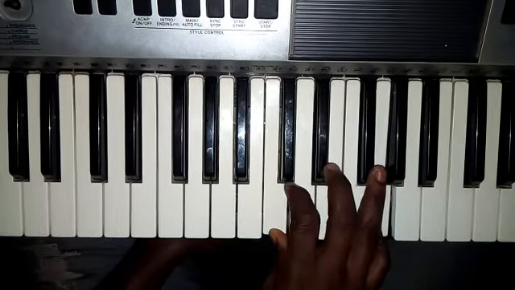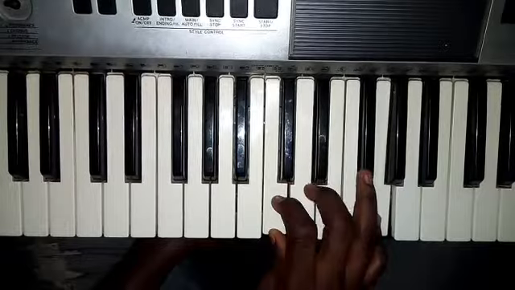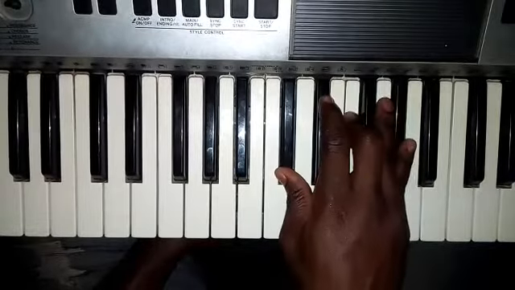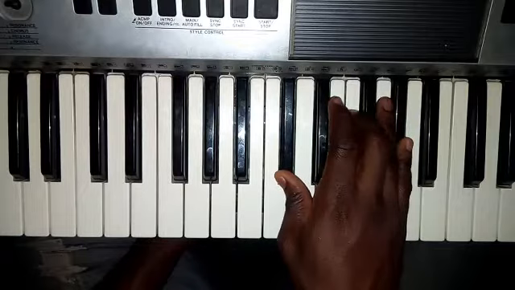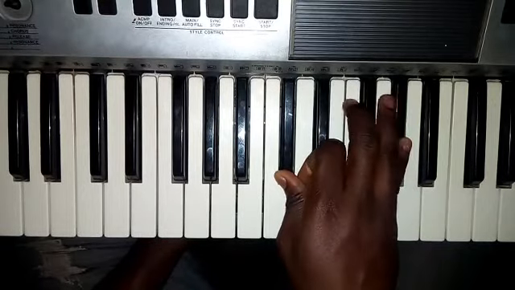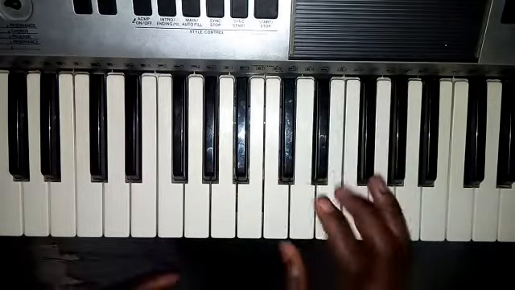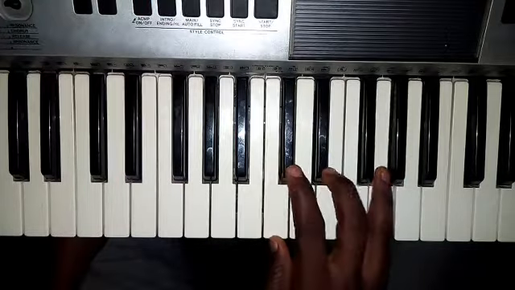In some keys, the third note goes to the right key. Example, in the key of C sharp, to form a minor triad you move your third note half step backward. So just by moving the third note half step backward.